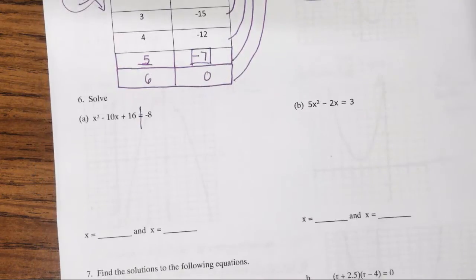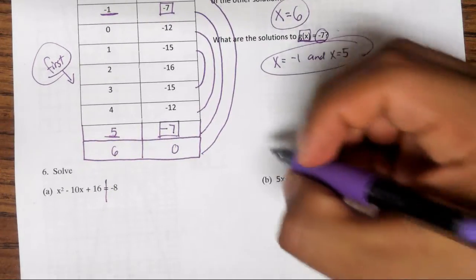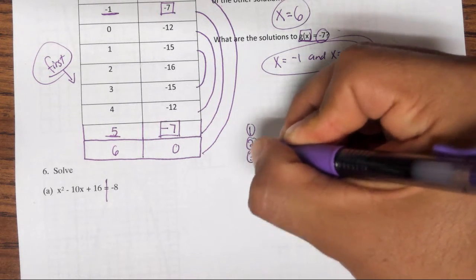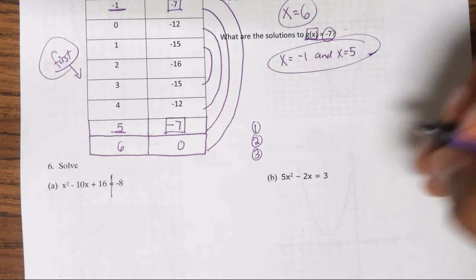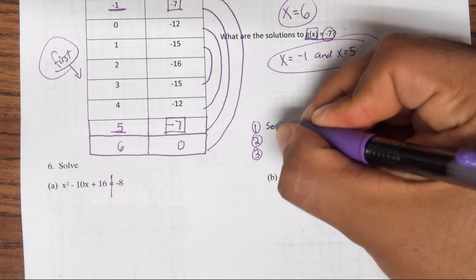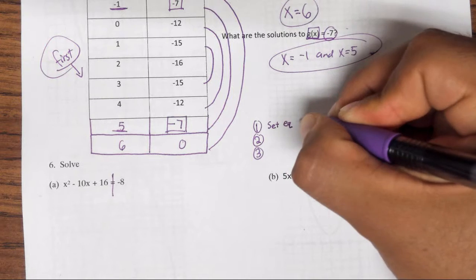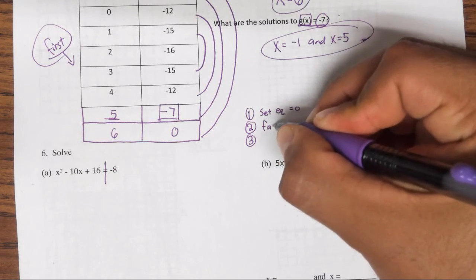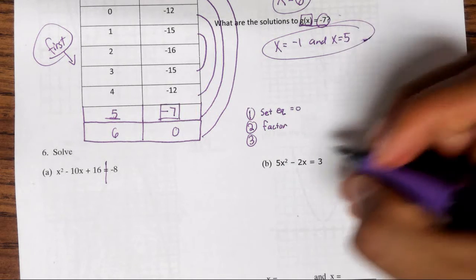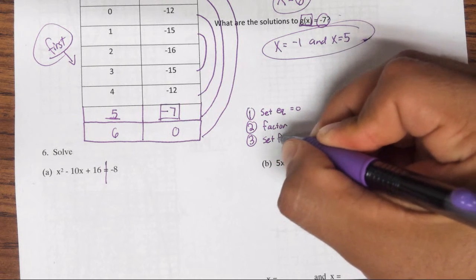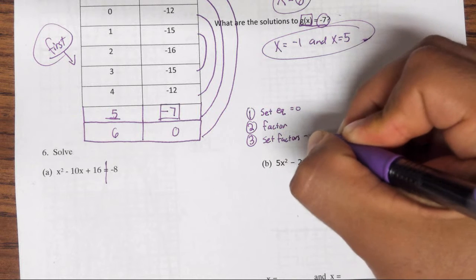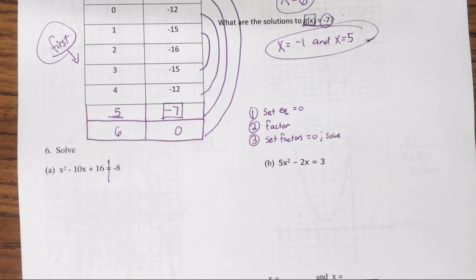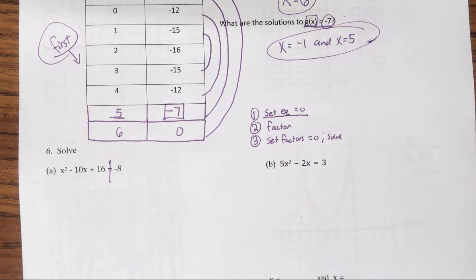If you're in my class, I always tell my students that we have 3 steps. And even though some of these steps are kind of chunked, where they have more than 3 steps set into them, step number 1 is set your equation equal to 0. Step 2 is to factor. And then step 3 is to set your factors equal to 0 and then solve for x.